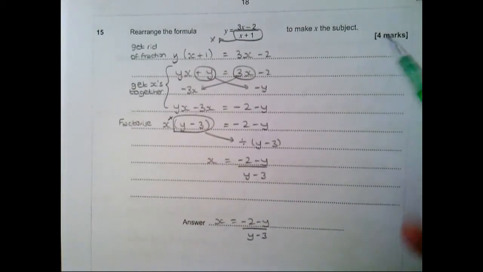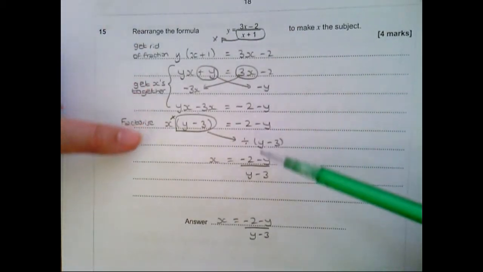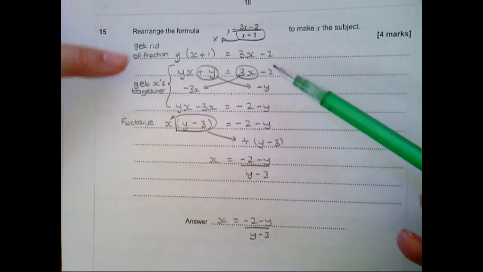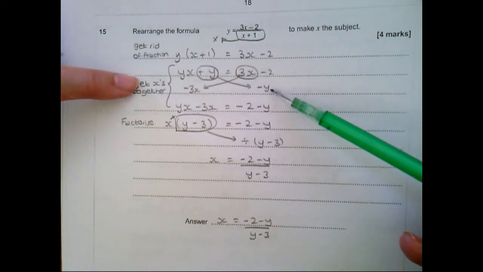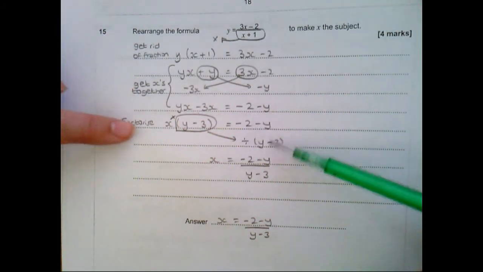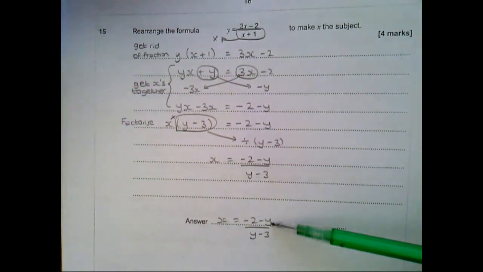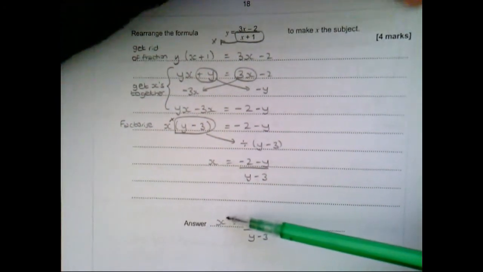So 4 marks for that one. You pretty much get a mark for each step as you go along. So a mark for getting rid of the fraction, a mark for expanding and getting your x's together, a mark for factorising, and then a mark for getting the actual fraction at the end. And you have made x the subject, you've got x on its own.